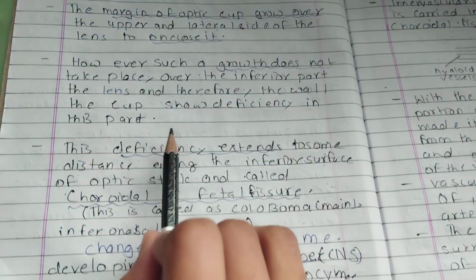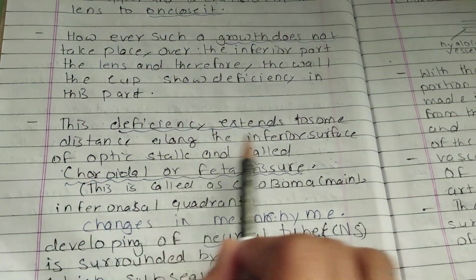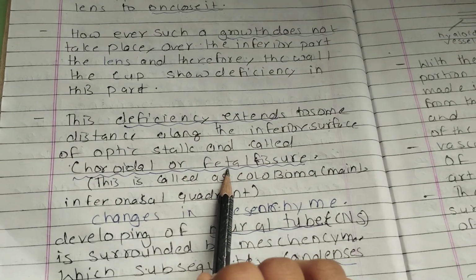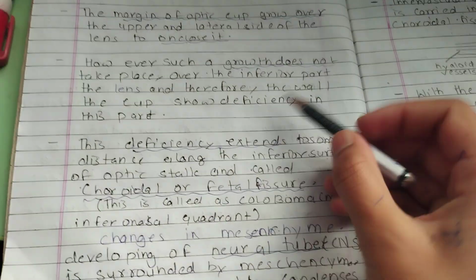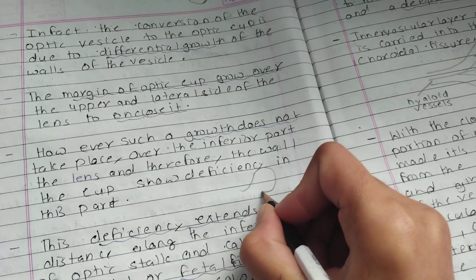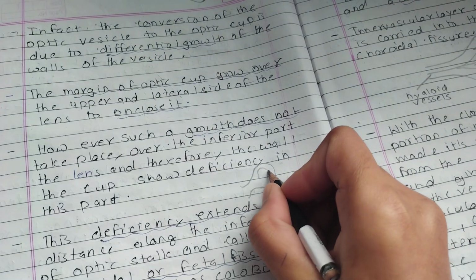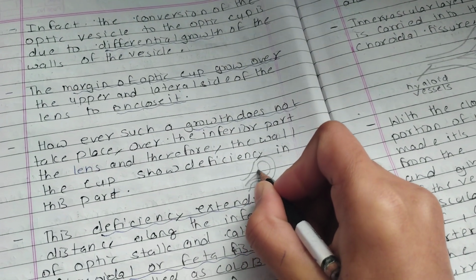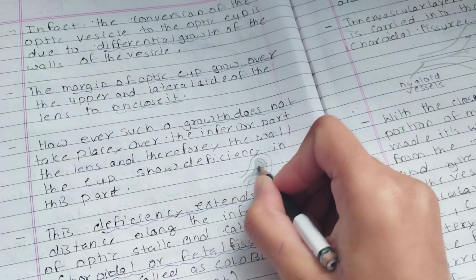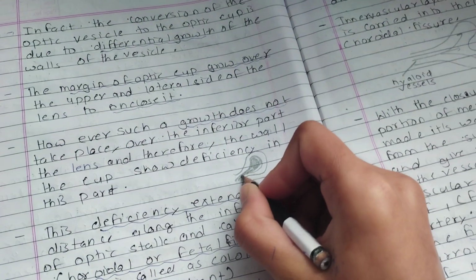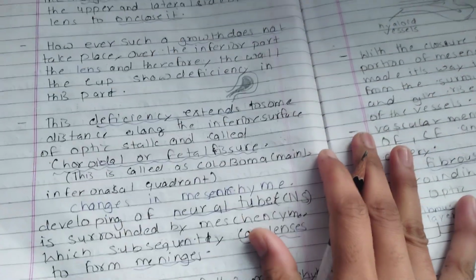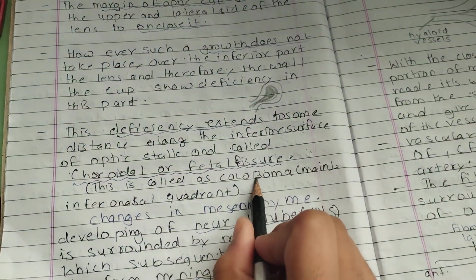So there is a deficiency in this part. The deficiency extends to form a groove along the inferior surface and the optic stalk, called the choroidal fissure. The space is like this. I think you should see this. Here is a black dot like this. This is called the choroidal fissure, which is the deficiency of the lens, also known as coloboma.